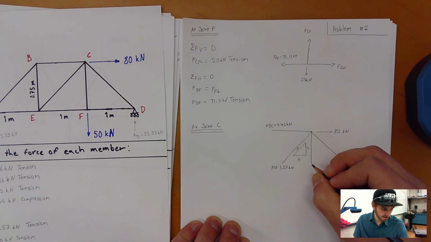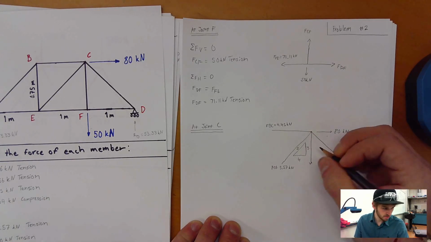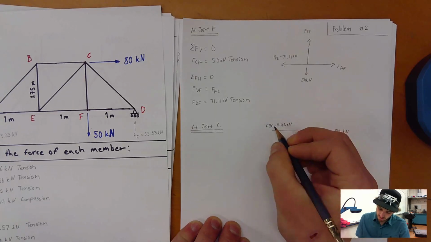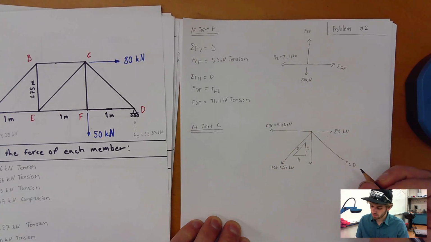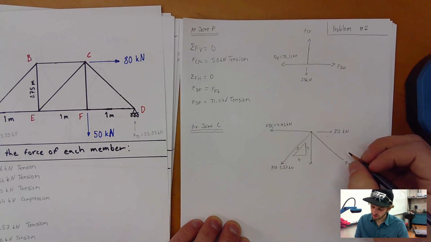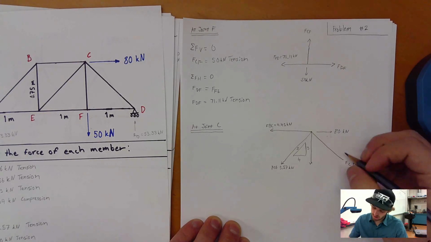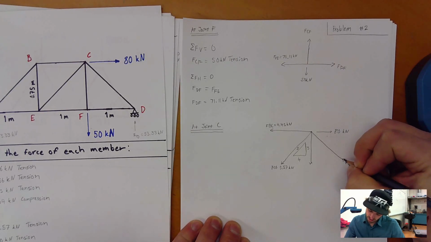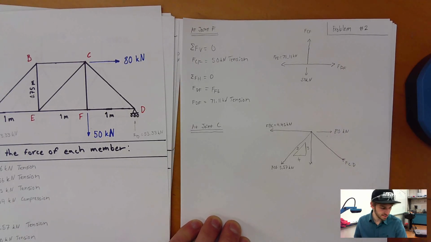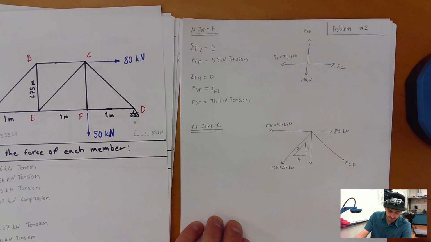And this right here is going to be pointing that way. This one's going to be pointing that way. It's going to be pointing that way. All the ones in compression versus tension. This one is going to be pointing the opposite direction. So FCD, that's the only one we need to figure out.